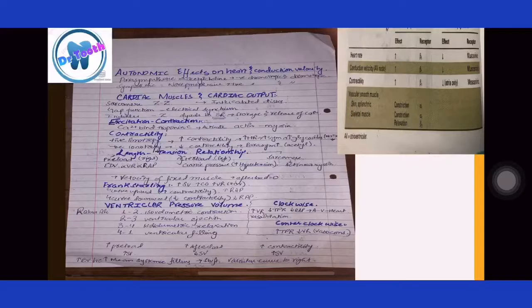Then we have ventricular pressure volumes. In ventricular pressure volumes, we have isovolumetric contraction, then ventricular ejection, then isovolumetric relaxation and ventricular filling. In phase 1 to 2 we have isovolumetric contraction. In phase 2 to 3 we have ventricular ejection.